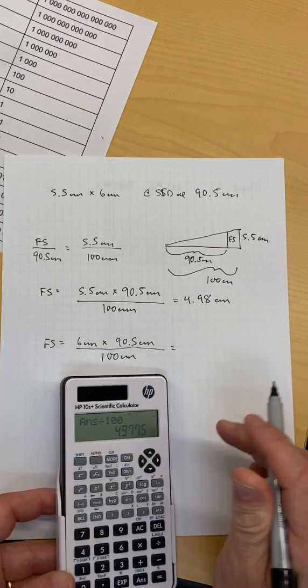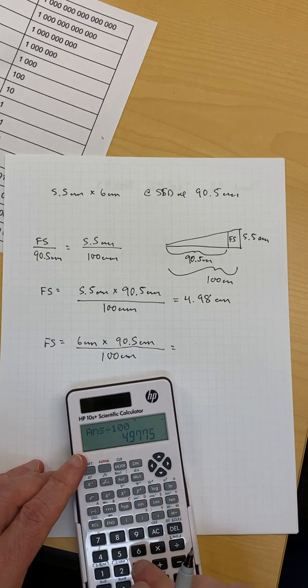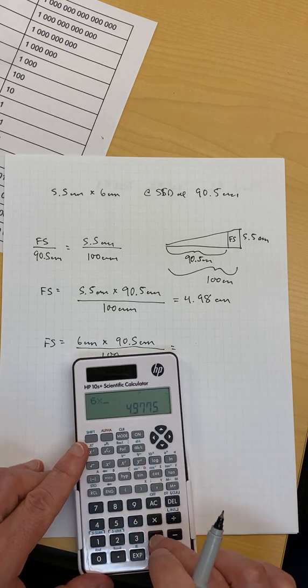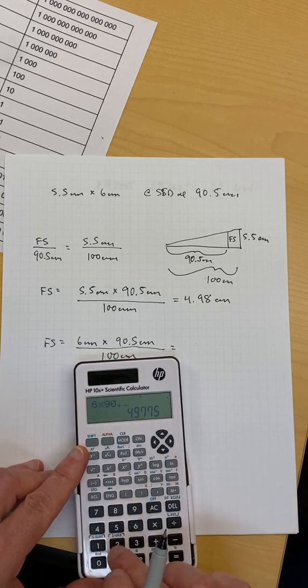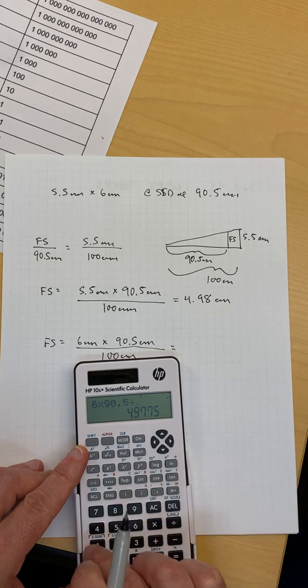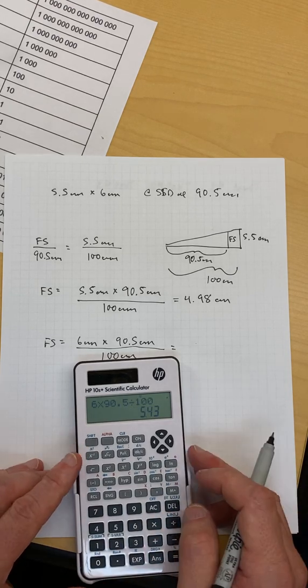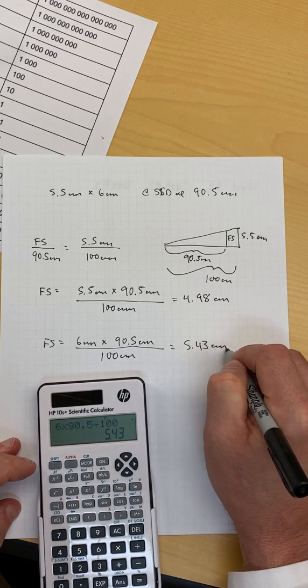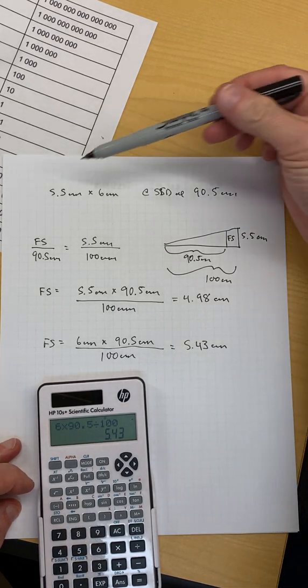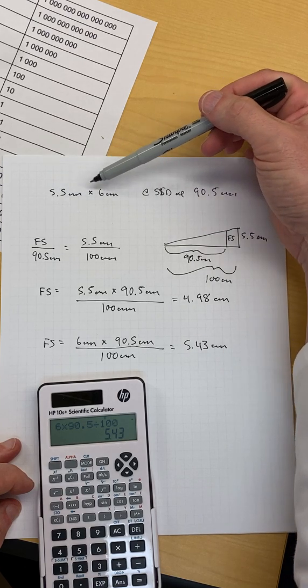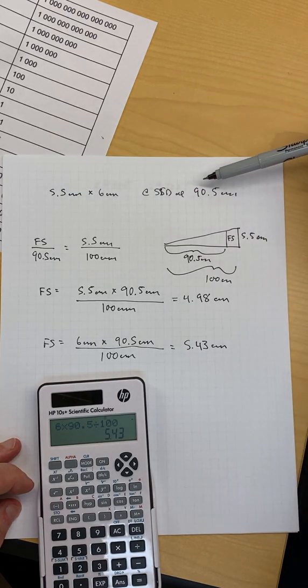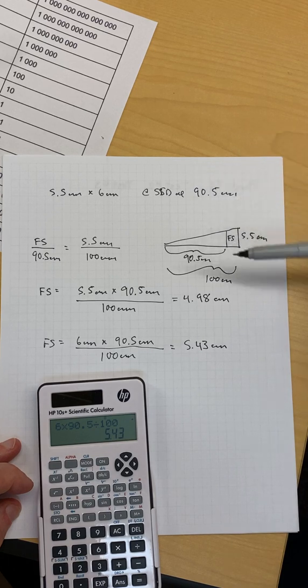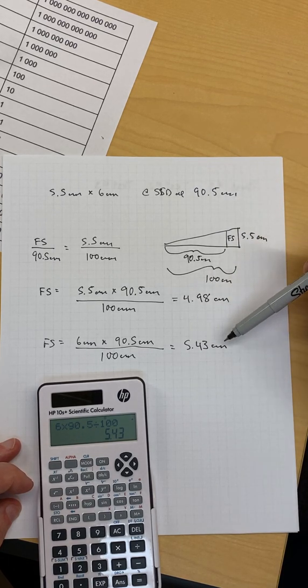Just run through it again: 6 times 90.5 divided by 100 equals 5.43 centimeters. So a field size of 5.5 centimeters by 6 centimeters at 100 scales to 4.98 by 5.43 centimeters at 90.5 centimeters.